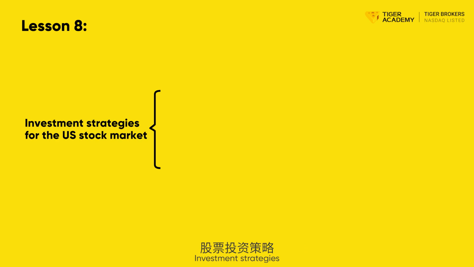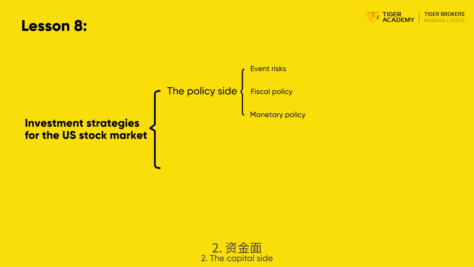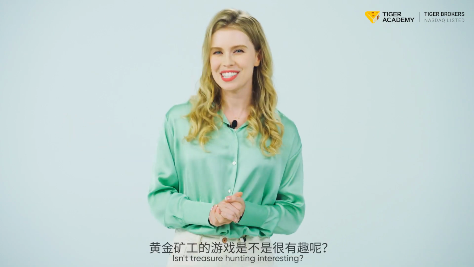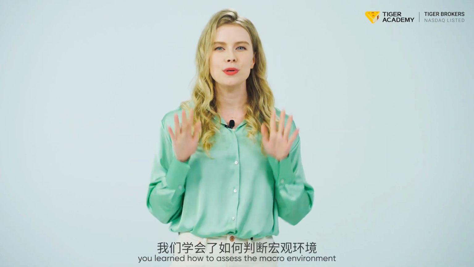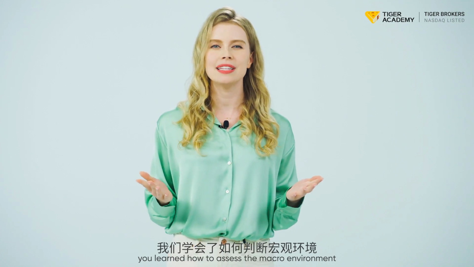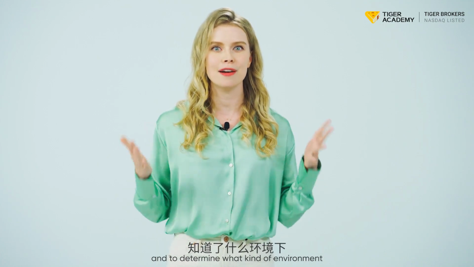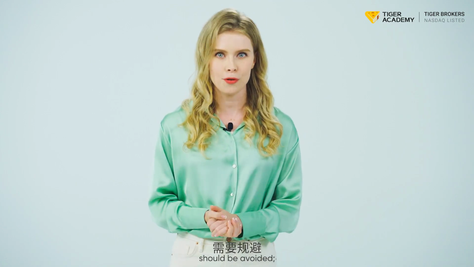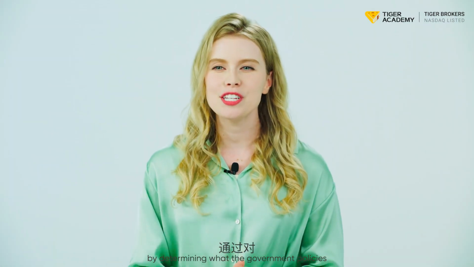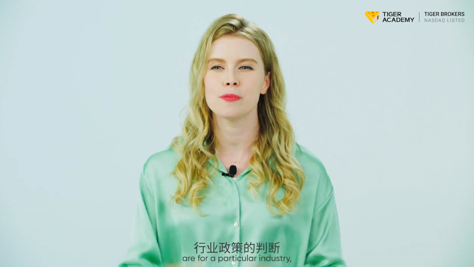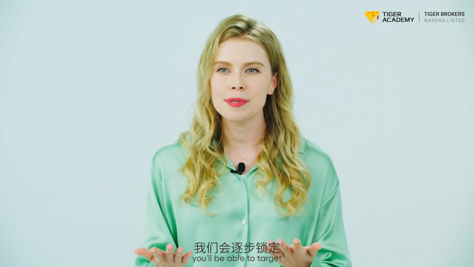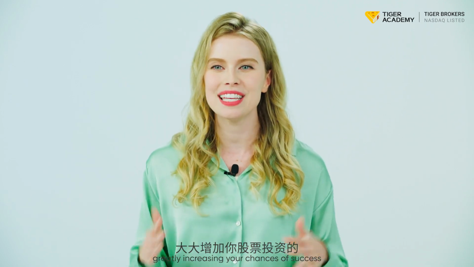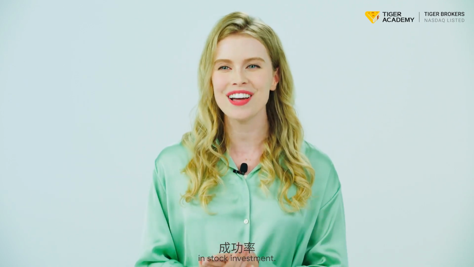Stock investment strategy, the policy side, the capital side. How's it going? Isn't treasure hunting interesting? Through the first part, you learned how to assess the macro environment and to determine what kind of environment is suitable for entry trading and what type of environment should be avoided. At the same time, by determining what the government policies are for a particular industry, you'll be able to target sectors containing high-quality companies, greatly increasing your chances of success in stock investment.